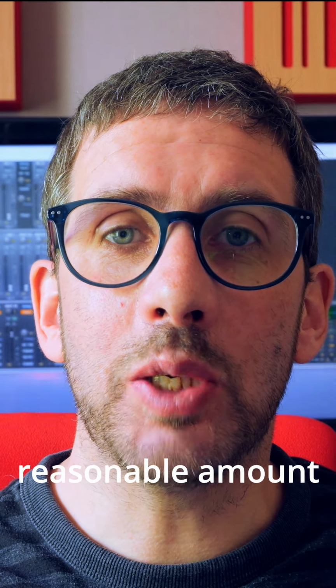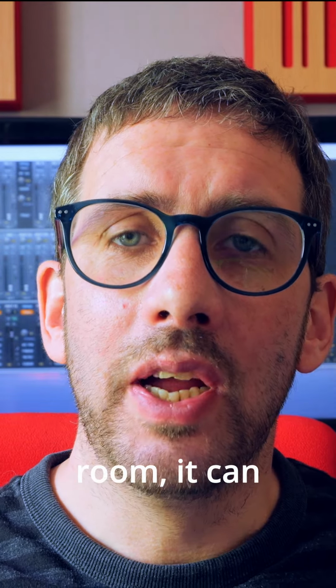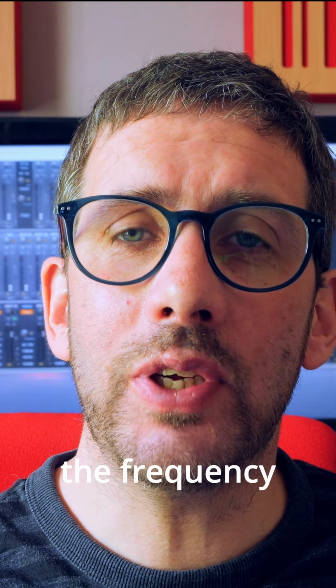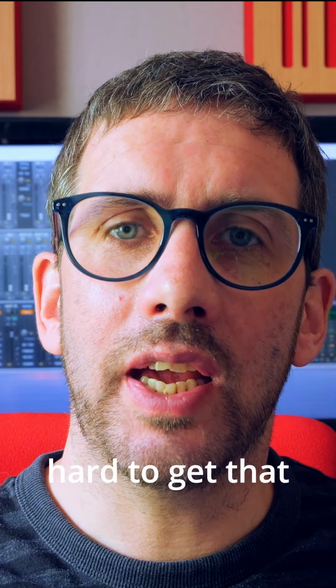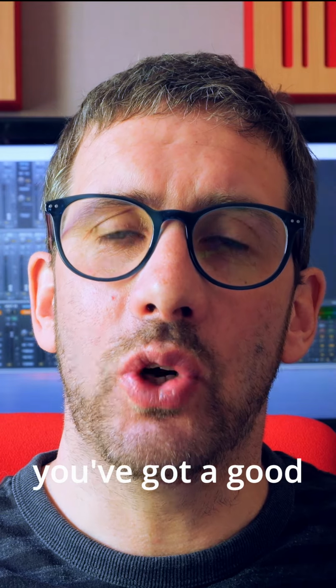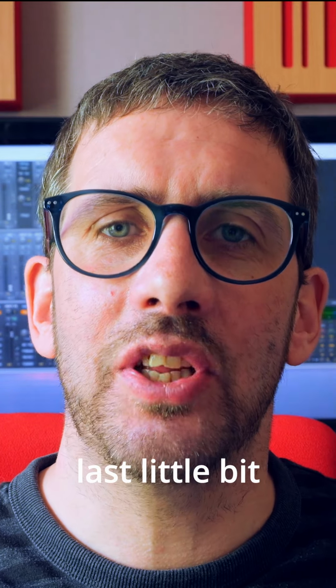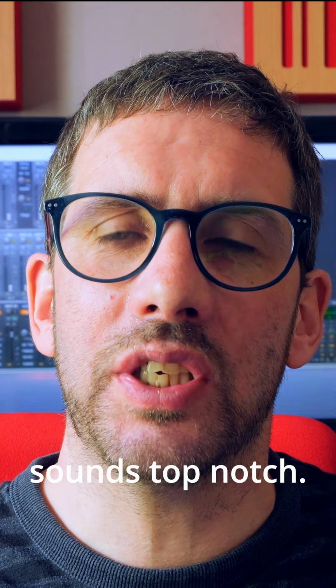That said, you can get a lot from room correction. If you do have a reasonable amount of acoustic treatment in your room, it can really polish up that final sound, particularly in the lower end of the frequency spectrum. Quite often it's hard to get that really flat, and actually once you've got a good amount of bass trapping and broadband absorption within your room, speaker correction can really add that last little bit that gets you to something that really sounds top notch.